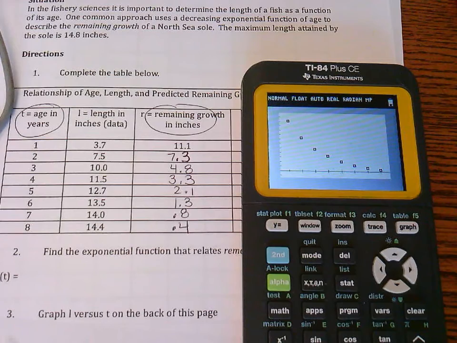You must have entered this data instead of this data. You can leave that in actually, because you're going to use that data in a minute anyway. So just go to Stat Edit and go to list 3 and put this other data in list 3. And then I can show you how to view list 3.